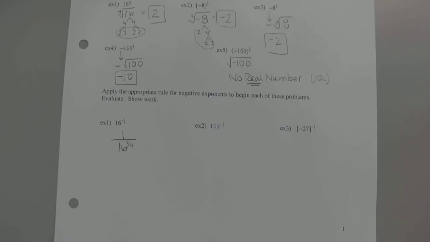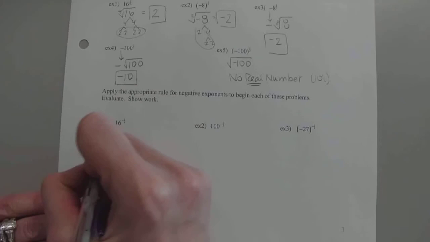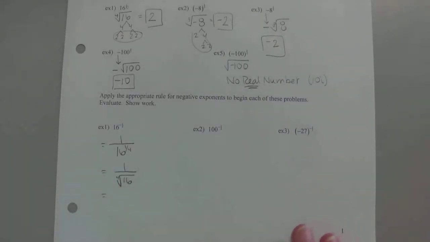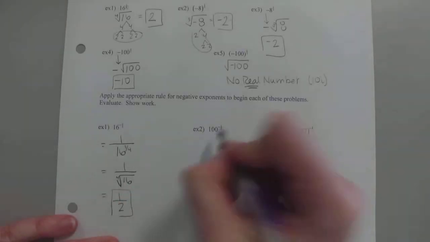But the 1 hangs out on top, and then how can you write 1/4 as a radical? Yeah, the answer is 2, but I'm going to write it first. You're right, though, Braden. We just did the 4th root of 16 right up there on example 1. What was the 4th root of 16? 2. But where's the 2 located? In the bottom. So what's our answer? 1/2. You got it.